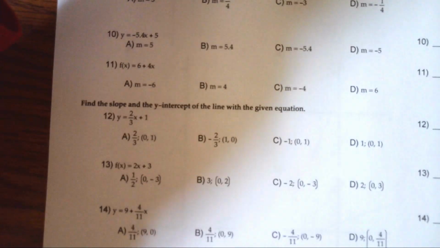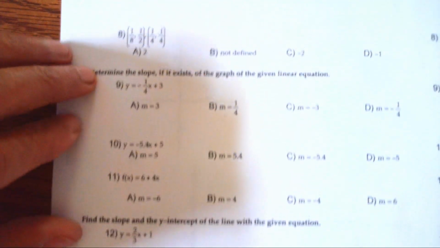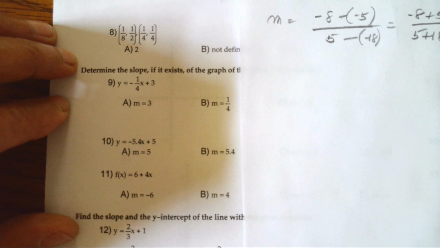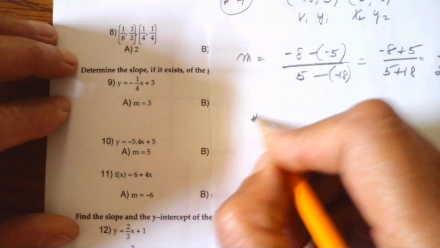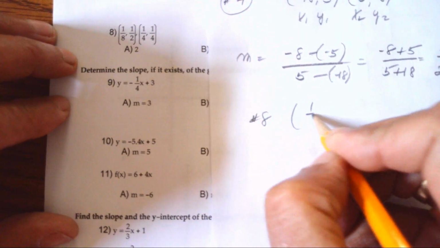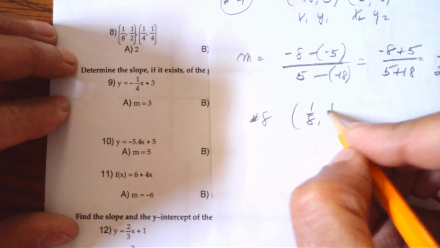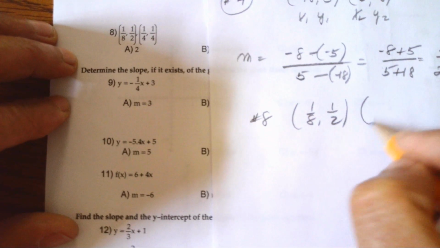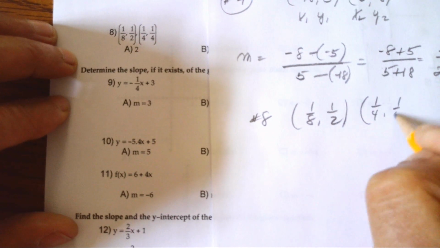Number 8, it's got fractions. Everybody loves fractions. So, number 8. My points are (1/8, 1/2) and the other point is (1/4, 1/4).